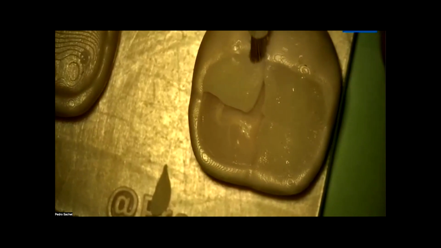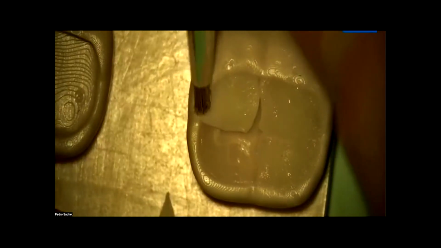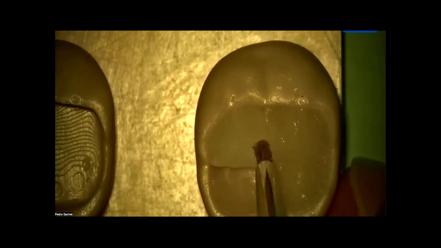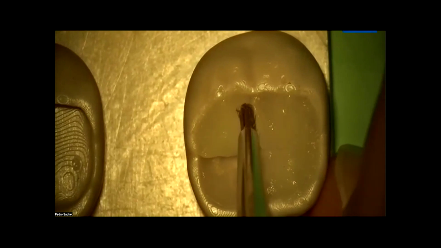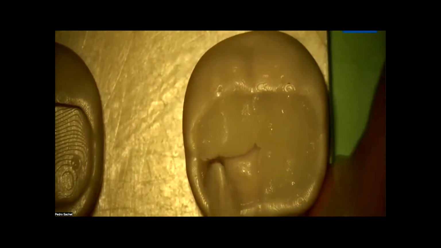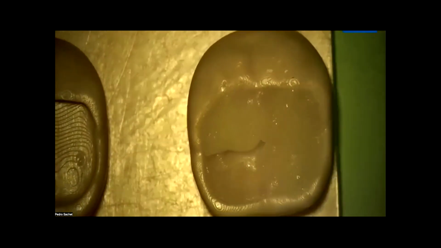So with the brush again, I start to press, paying attention to the inclinations, taking care of the fossas, thinking in occlusion.